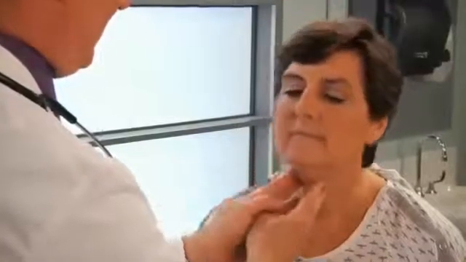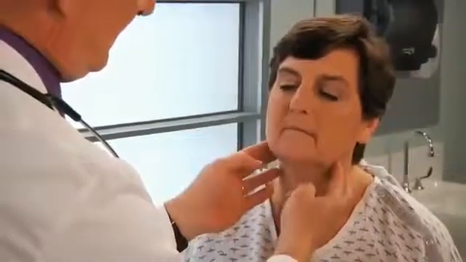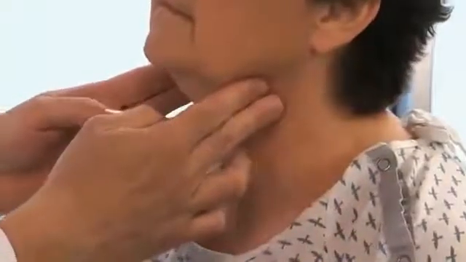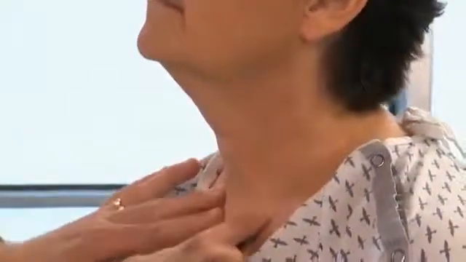Palpate the lymph nodes. Using the pads of your index and middle fingers, move the skin over the underlying tissues in each area. The patient should be relaxed with the neck flexed slightly forward and, if needed, turned slightly toward the side being examined. Palpate the anterior superficial and deep cervical chains, including the supraclavicular nodes located anterior and superficial to the sternomastoid.